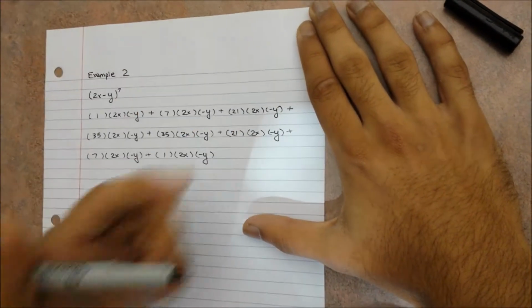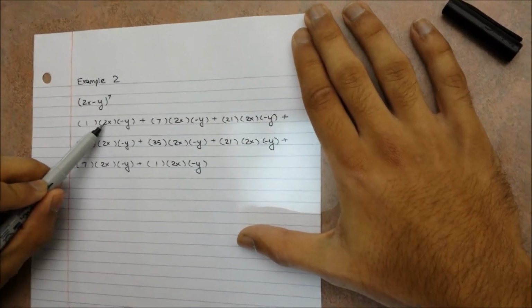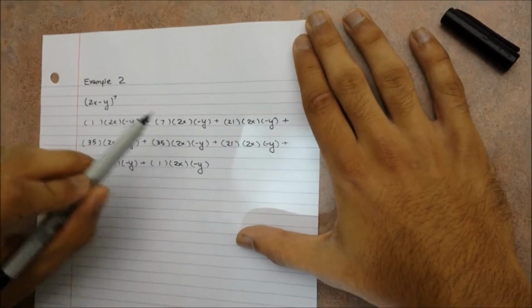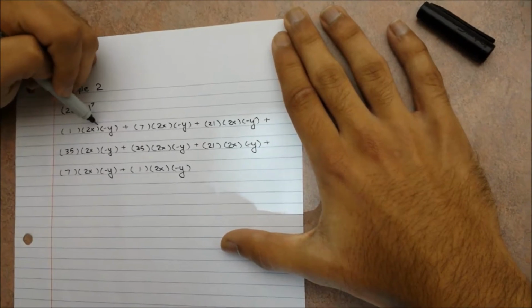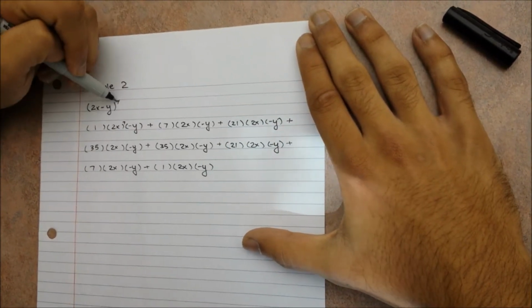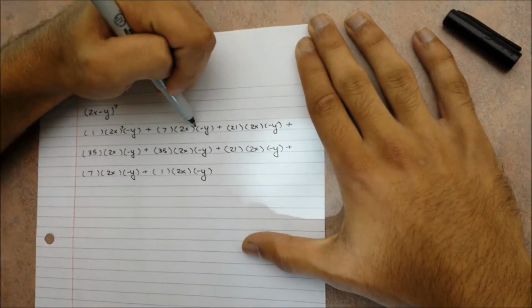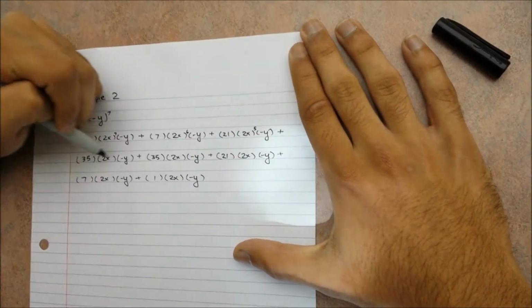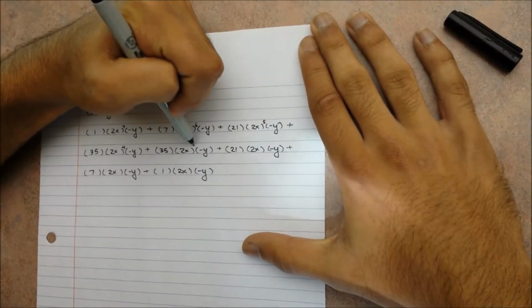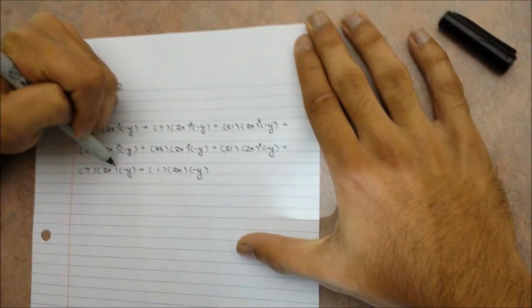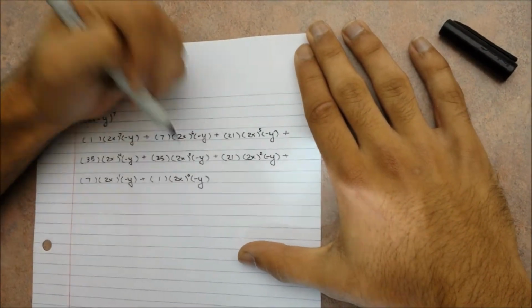And now we move on to the exponents. As we go further into the terms, the A term will start decreasing in value. For example, this is always 7, and then we move on and it goes 6, 5, 4, 3, 2, 1. And of course the last one is always 0.